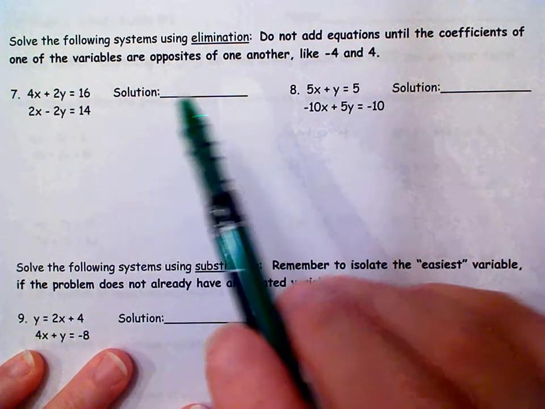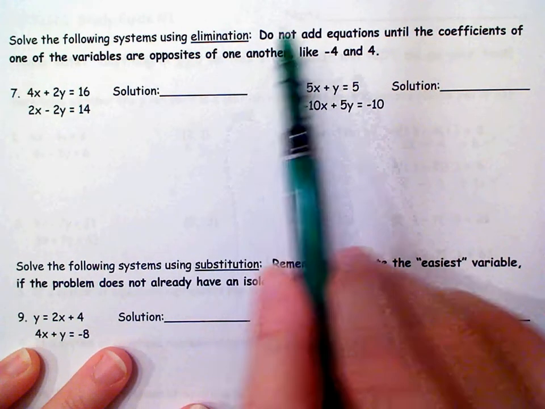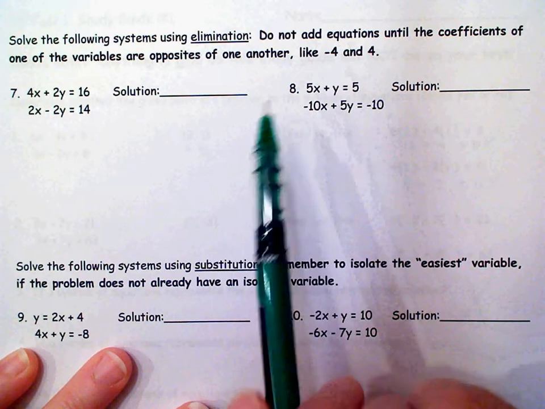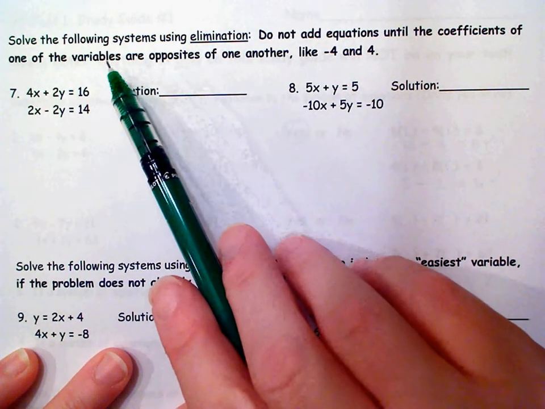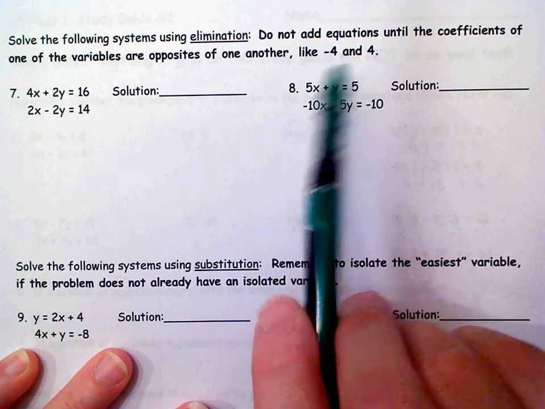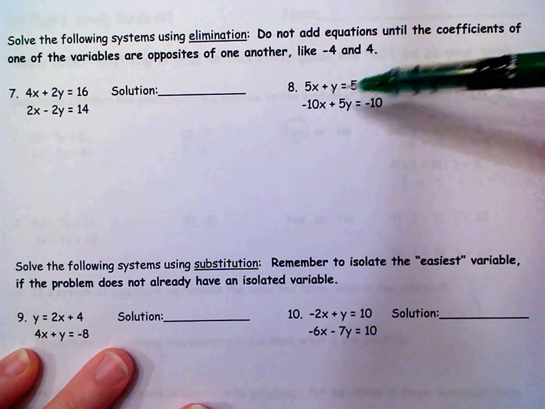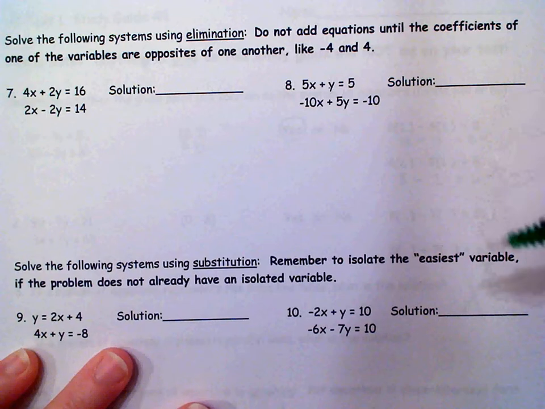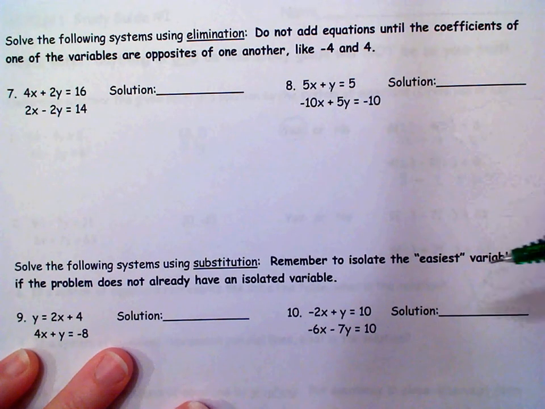On number 8, we're solving the system using elimination. Remember, this in bold won't be on your test, but you can't add your equations until one of your variables will cancel. So the coefficients of one of your variables have to be opposites, like +4 and -4, so that they will cancel. So right now, both of these are in standard form, but if I added my equations, neither the x or the y would cancel. And so I'm not ready to use elimination yet.